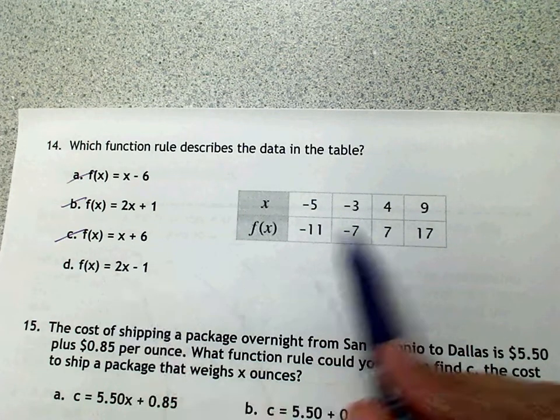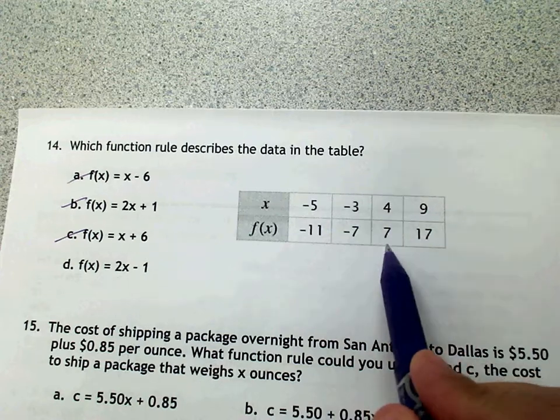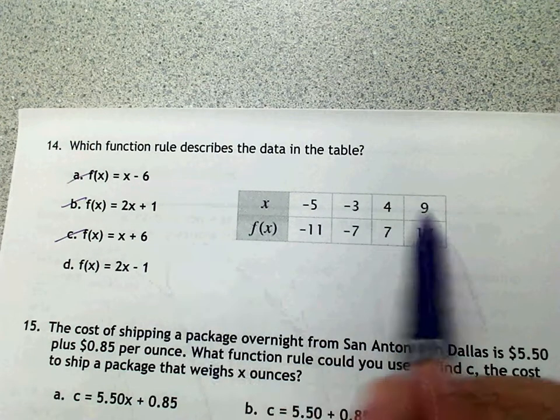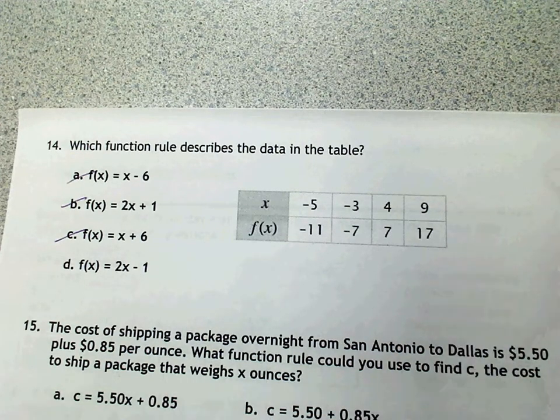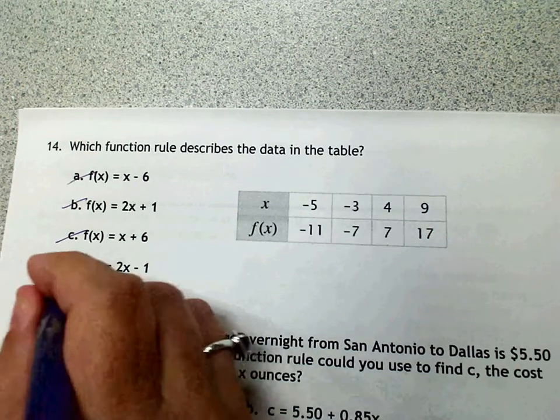4 times 2 is 8. 8 minus 1 is 7. 9 times 2 is 18. 18 minus 1 is 17. So D is the correct answer.